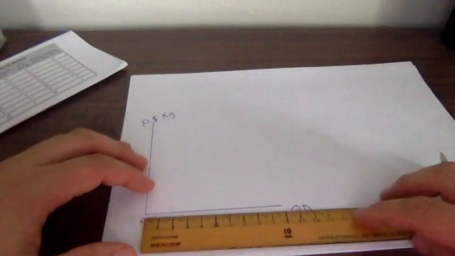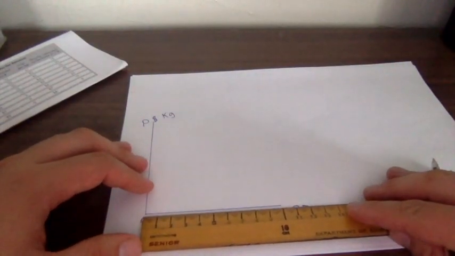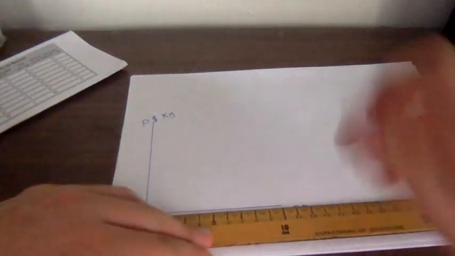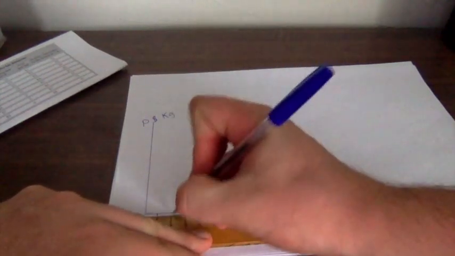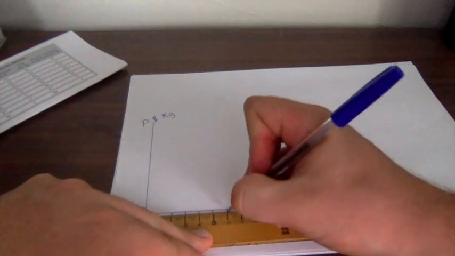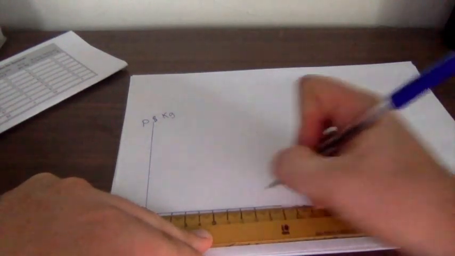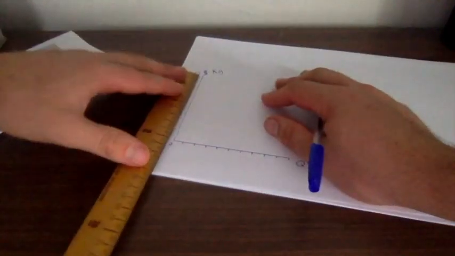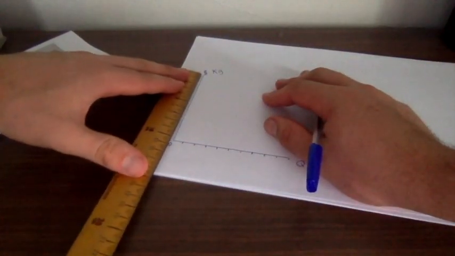You might get given grid references, it really depends, but we mark this out to make a really nice clean graph.